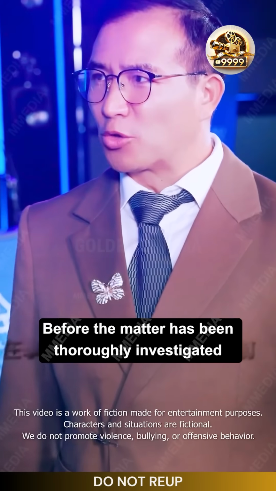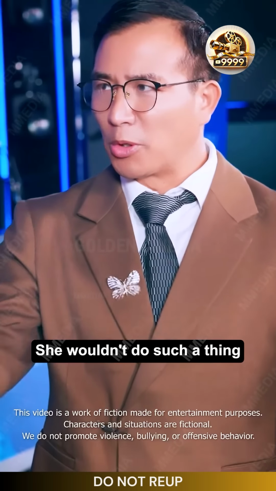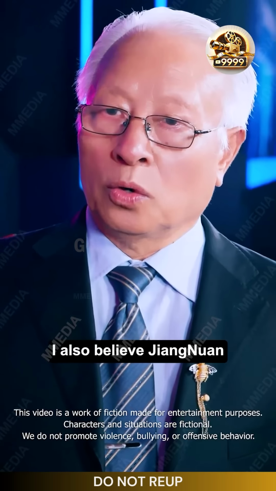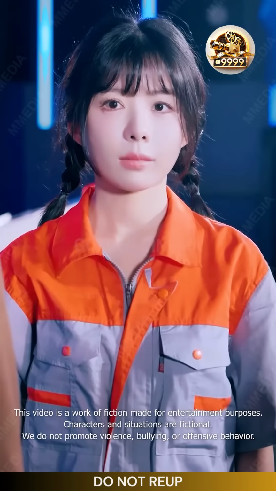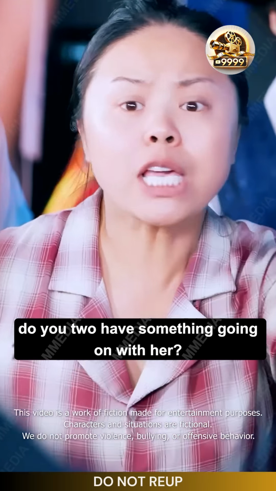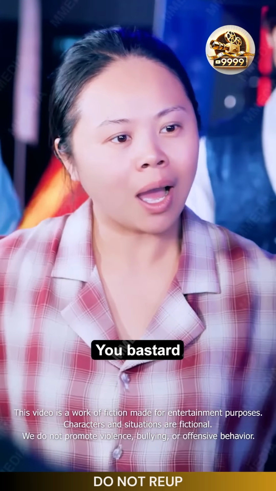Before the matter has been thoroughly investigated, you'd better not speak carelessly. I believe Jiang Nuan. She wouldn't do such a thing. Exactly. I also believe Jiang Nuan. You two old geezers. Protecting Jiang Nuan so much. Do you two have something going on with her? Alright, Jiang Nuan. You bastard. I knew you were restless a long time ago. To actually do something so disgraceful. You're talking nonsense. Jiang Nuan was right after all. You two simply don't deserve to be parents. In this world, what parents speak of their own daughter like this?